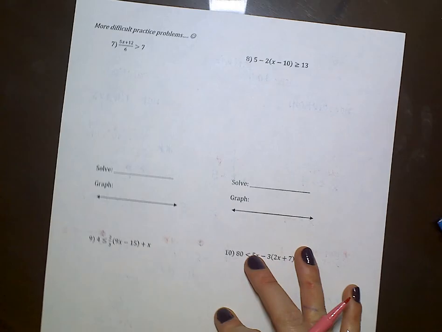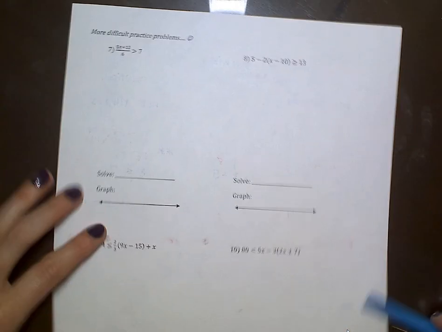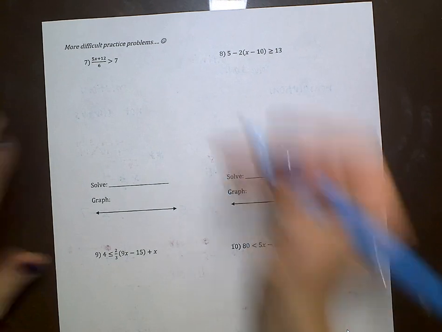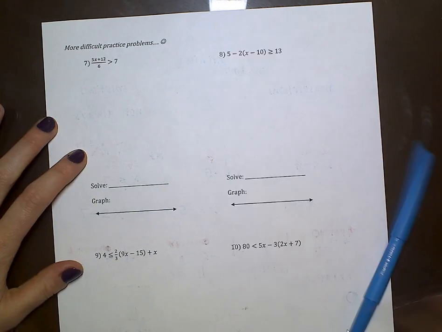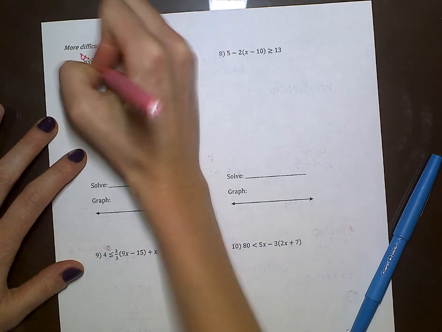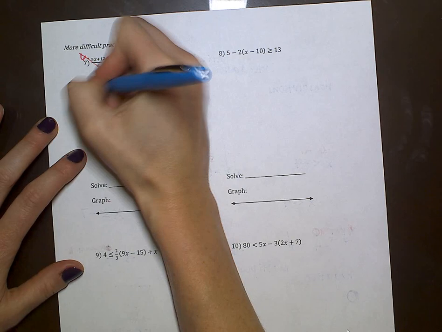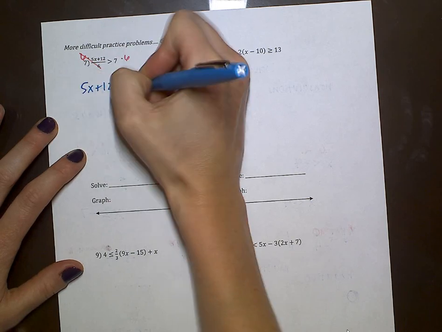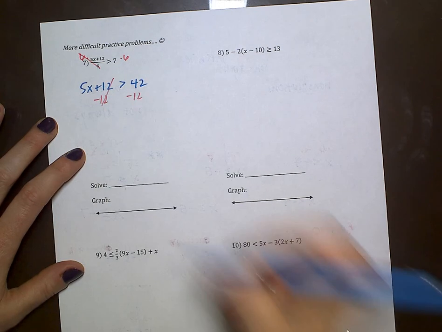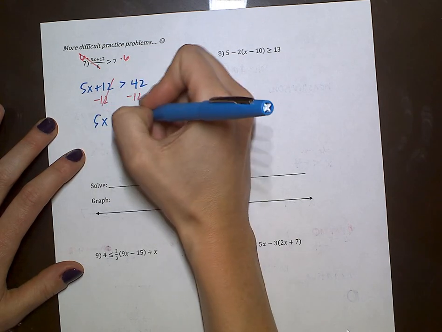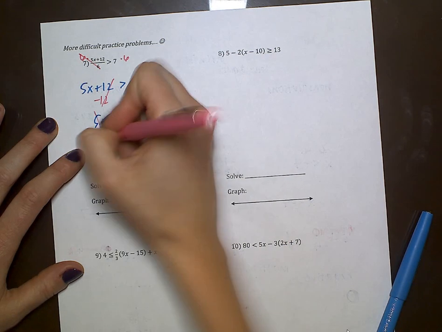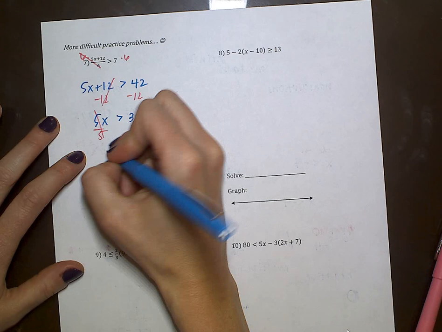Okay, on the back. So these are a little bit more difficult, but we got it as long as we think about when to flip the sign. So on number 7, if I'm dividing everything by 6, I need to multiply everything by 6. Got to start there. Now it's just a two-step equation, so I'm going to subtract 12. And then I'm going to divide by 5. Didn't multiply or divide both sides by a negative, so I'm good to leave the sign.